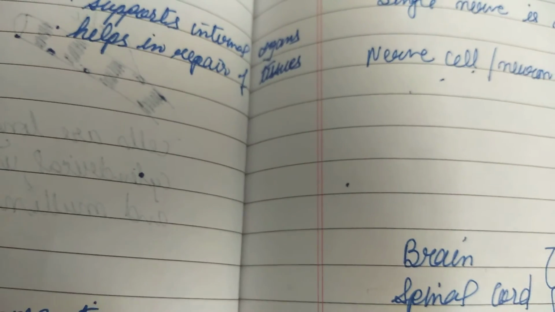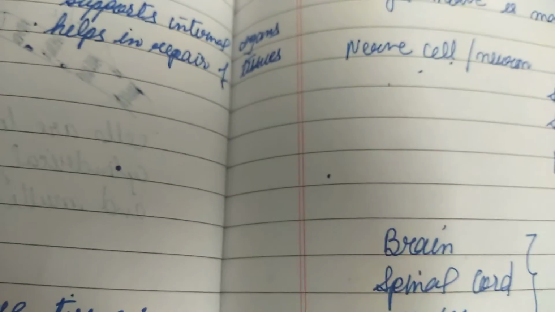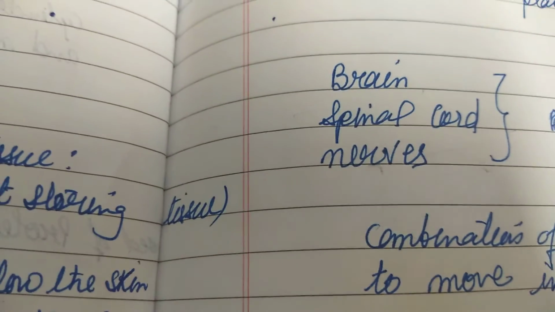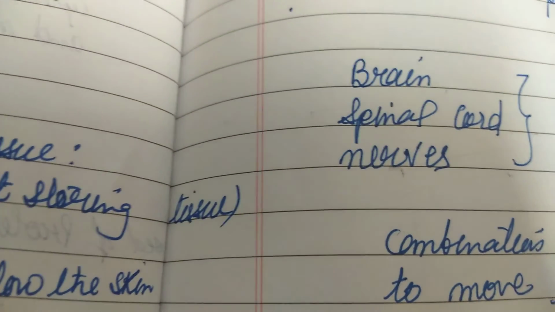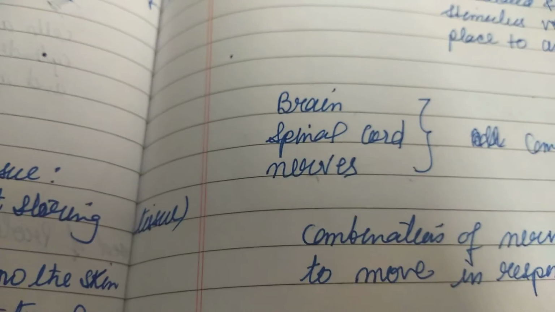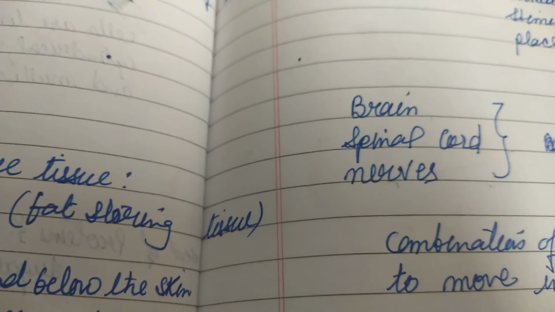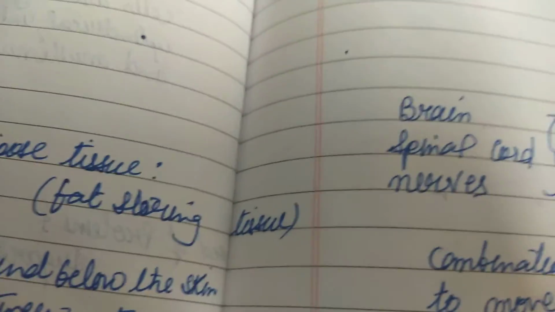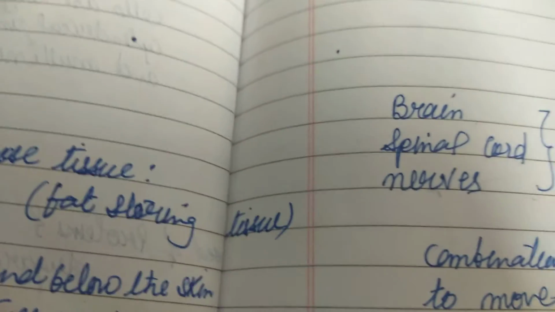So how does the body move? These nerves and muscles, their combination enables an animal to move in response to stimuli. Whenever a stimulus is given to an animal, stimulus means whenever you touch any animal or you give heat or cold, what happens? These nerve cells receive this stimulus, and they pass this stimulus to muscles, and the muscles move.